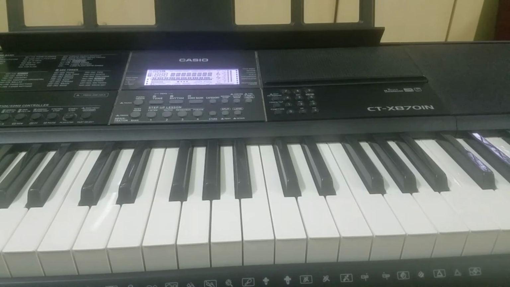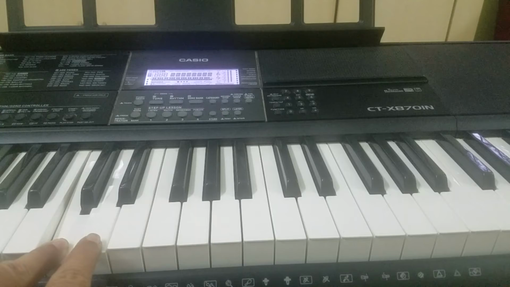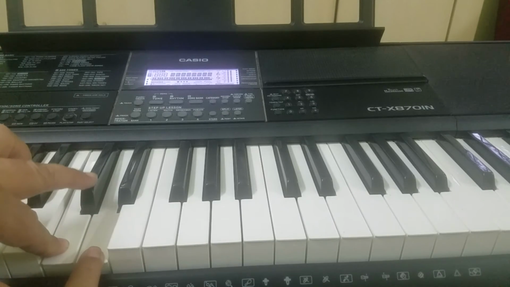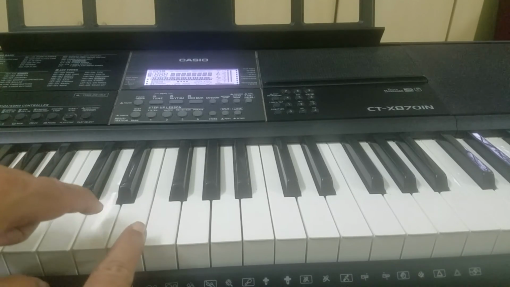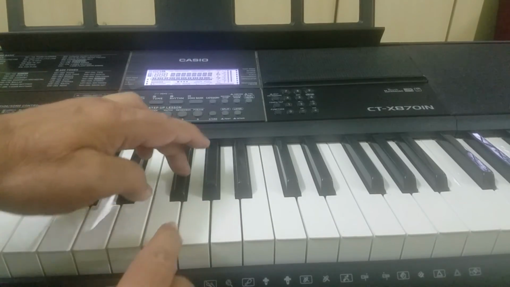Let's look at the keys again. These two keys have one and only one key in between them. Hence, the interval is a tone. These two are a tone away. Here is a tone or a whole step.